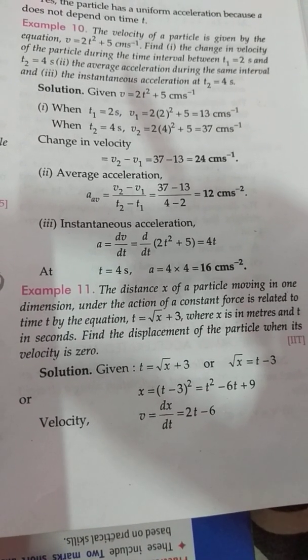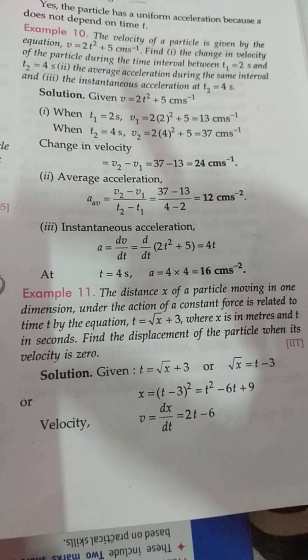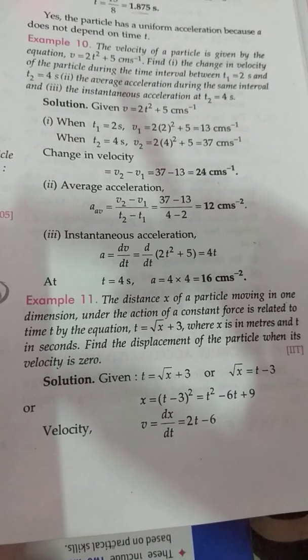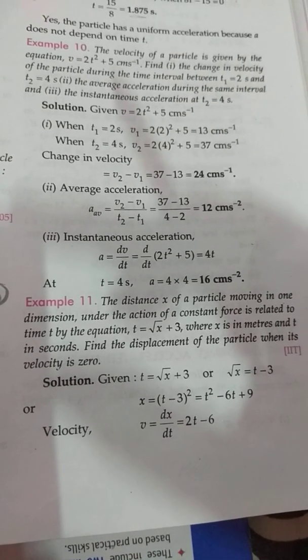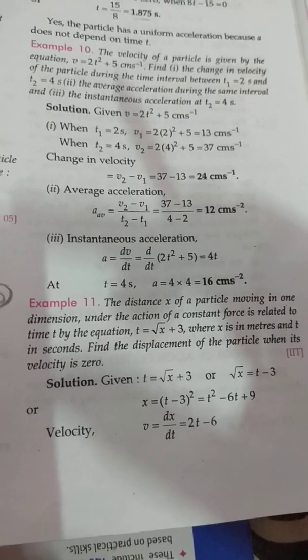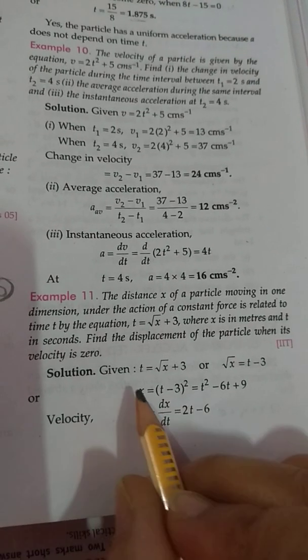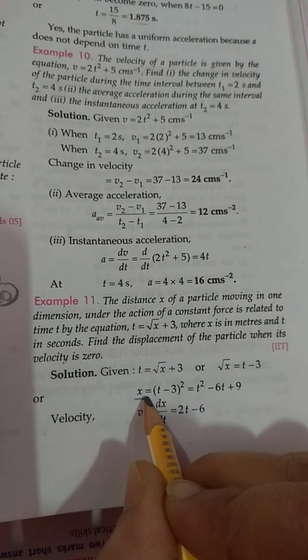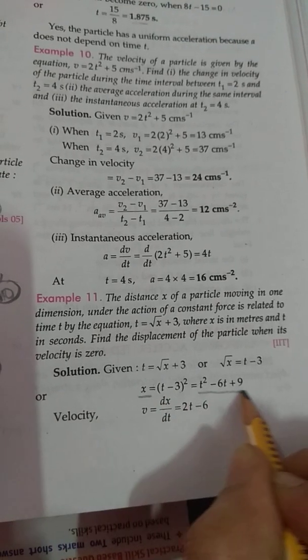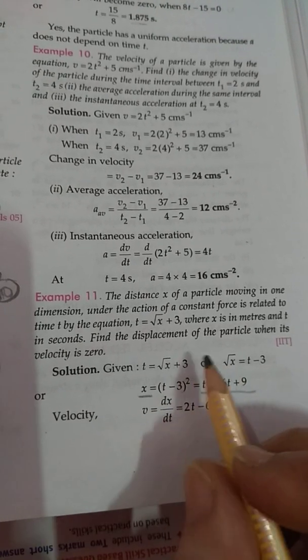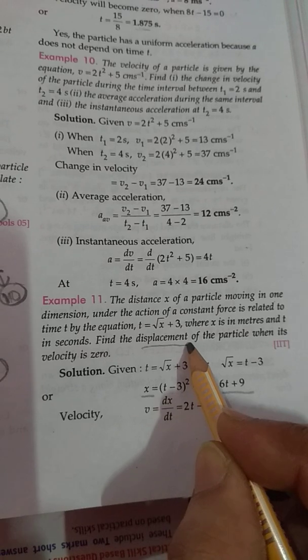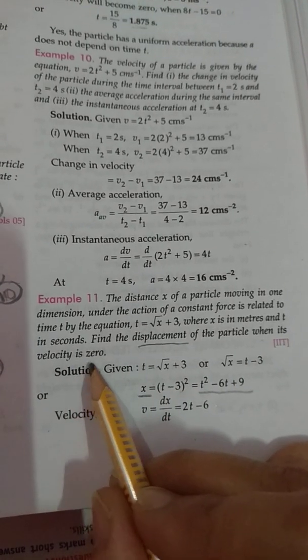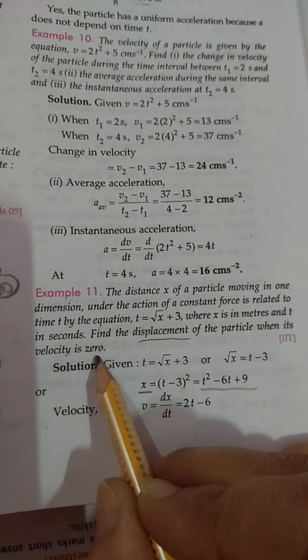Here t is equal to root x plus 3, but for the calculations you require the displacement. So rearrange this after squaring and get the value of x on the left hand side. So this is the position now. Solve this, you have this equation. And what you have to find? You have to find the displacement of the particle when its velocity is 0. It means you have to find x.